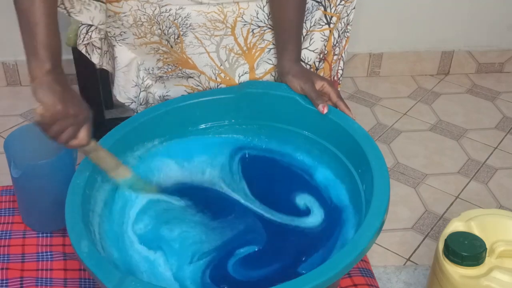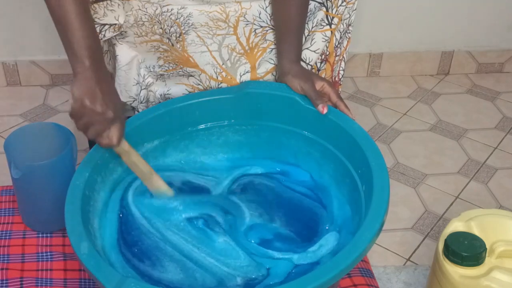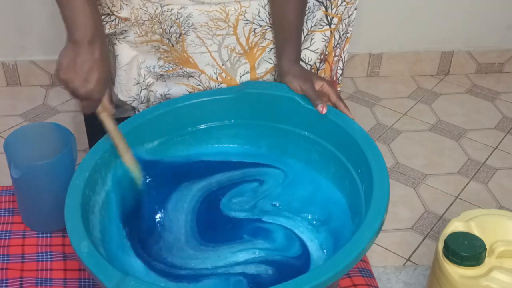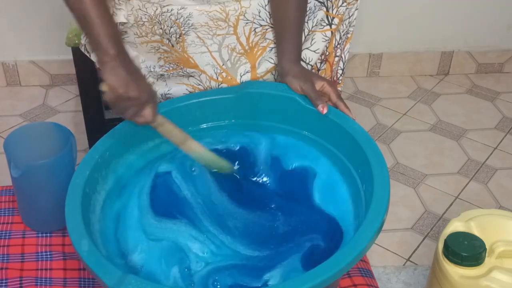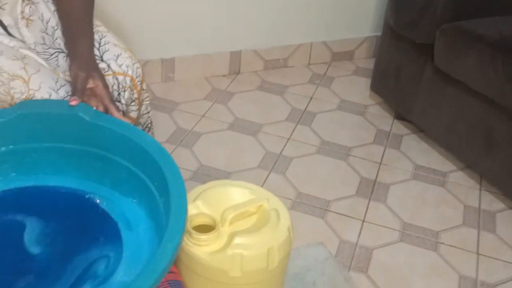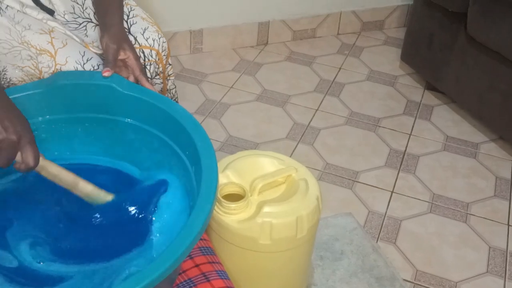Once you check it out, make sure to mix it properly, and then after mixing properly, we can transfer our liquid soap into our 10 liters container. So for me, I have my 10 liters containers with me here, and I'm going to transfer this here, ready for use.